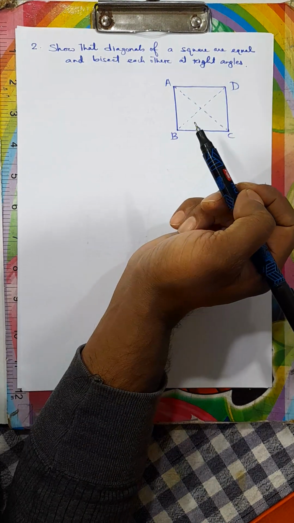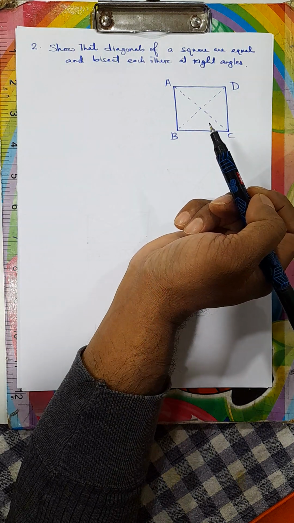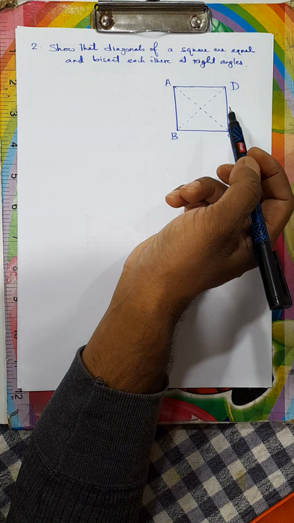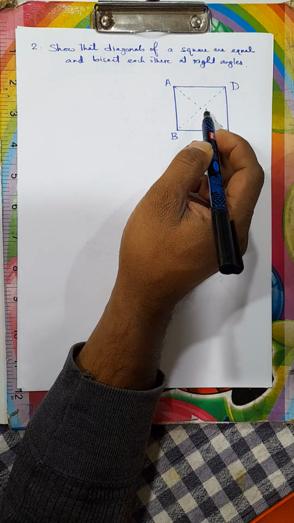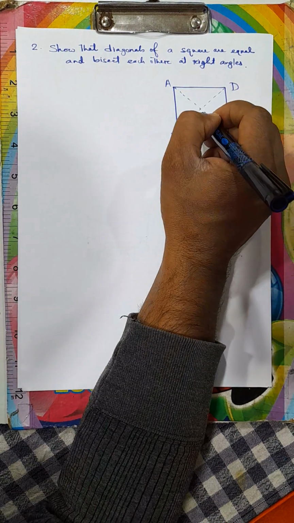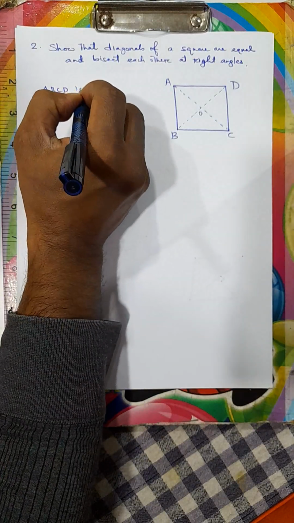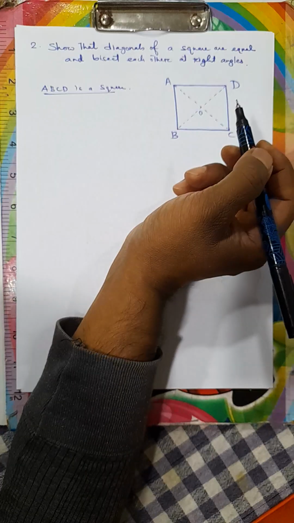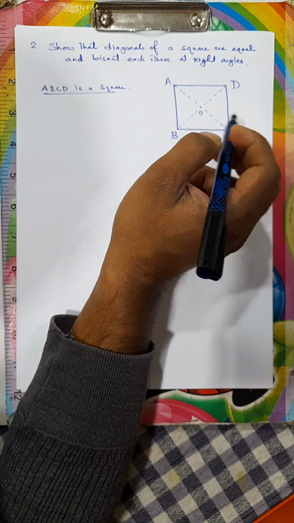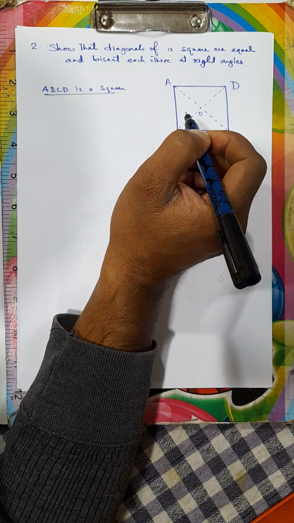We already proved that diagonals of a rhombus bisect each other at right angles. Since a square is a rhombus, it will satisfy the properties of a rhombus. So it is obvious that diagonals will bisect each other at right angles. Still we are trying to prove it. So you are given ABCD is a square. What is a square? It's a rectangle in which one angle is 90 degrees. That means ABCD is a square, means all angles, angle A, B, C and D are right angles here.